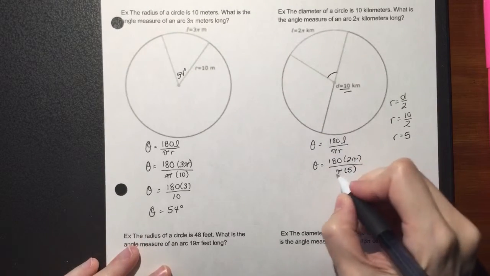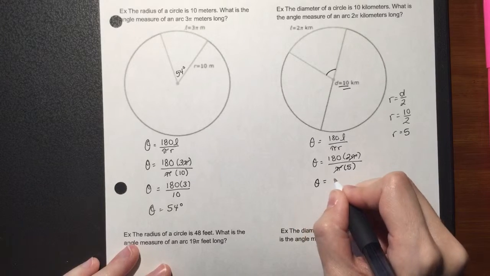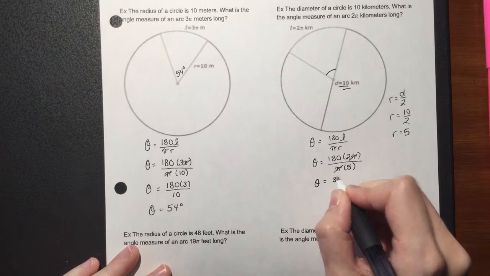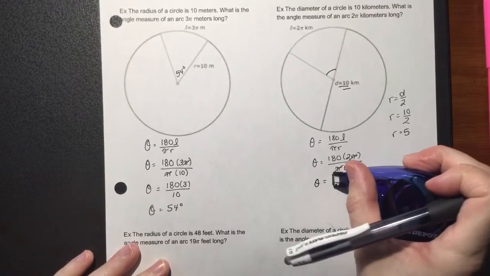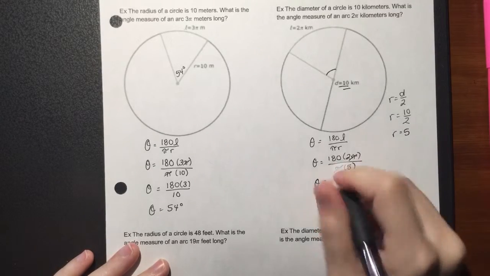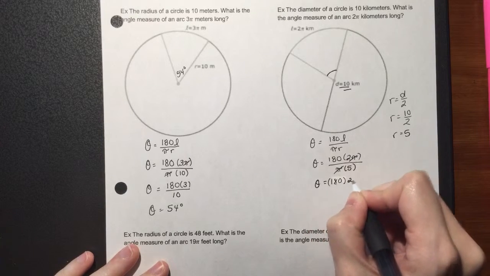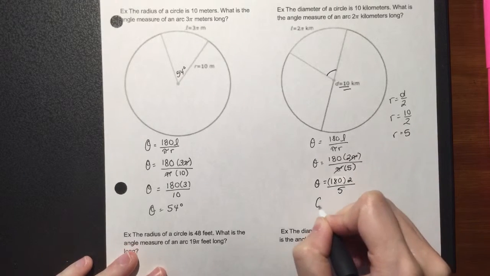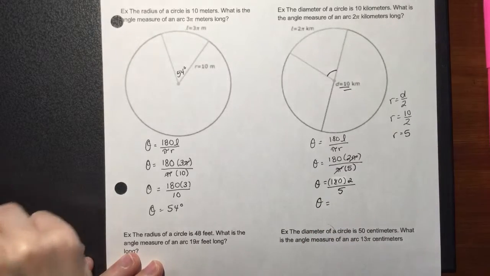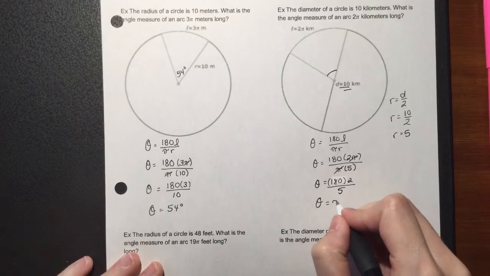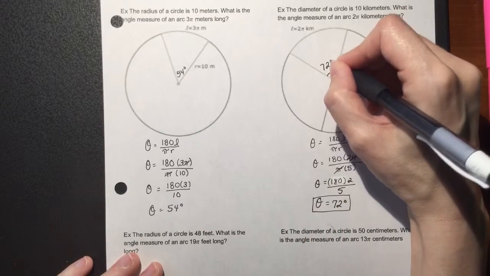So to start simplifying things, pi over pi is going to be equal to 1. Theta is going to be equal to 180 times 2 over 5, and if you multiply that out and divide it, 180 times 2 is 360 divided by 5 is going to be 72. So the measure of that angle right there is going to be 72 degrees.